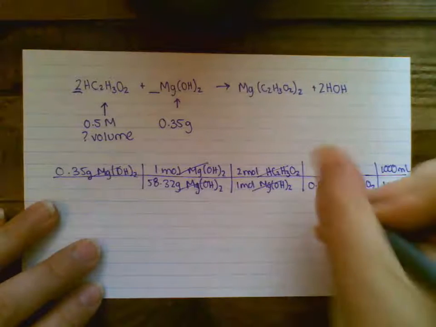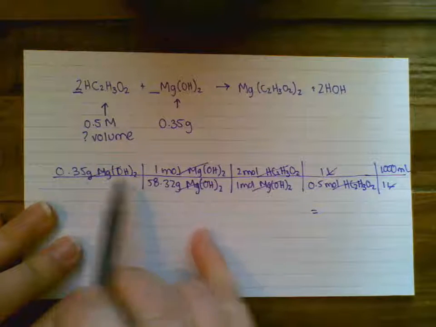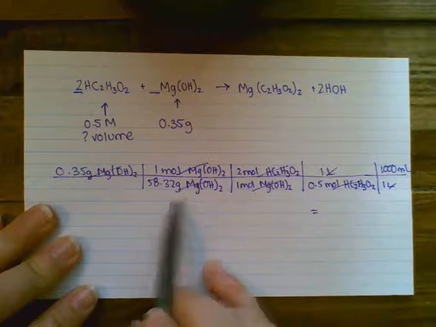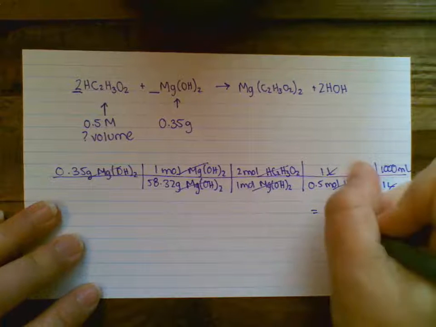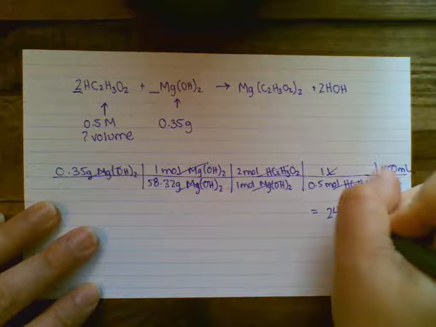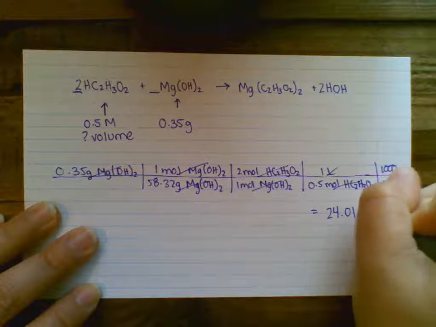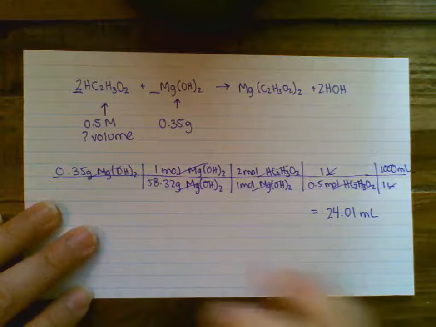Okay. Very last step then, multiply any numbers that are on the top, divide by any numbers that are on the bottom. I should get an answer of 24.01 milliliters. Hope that helps a little bit.